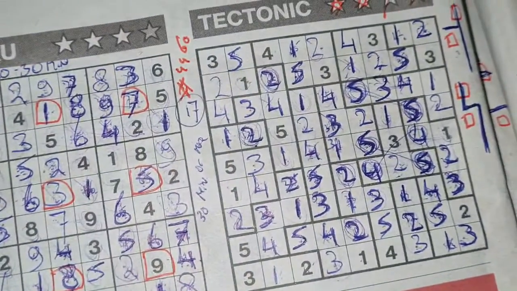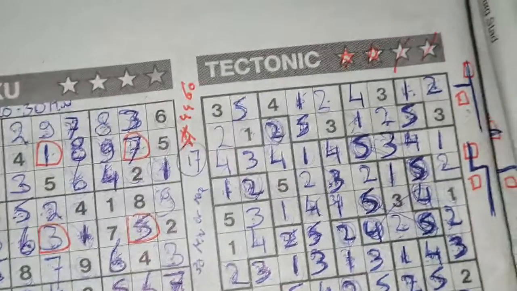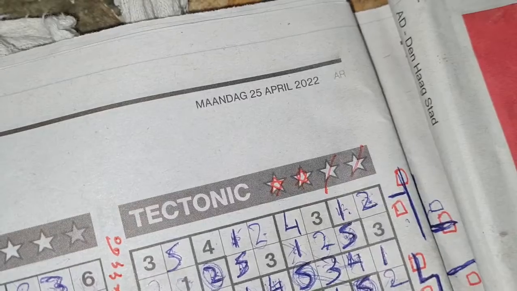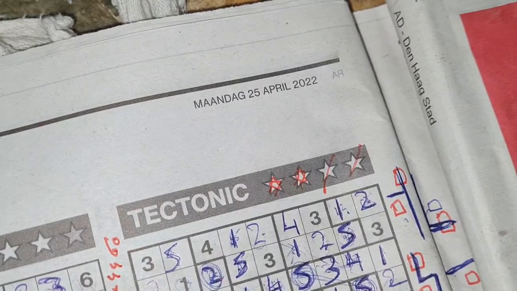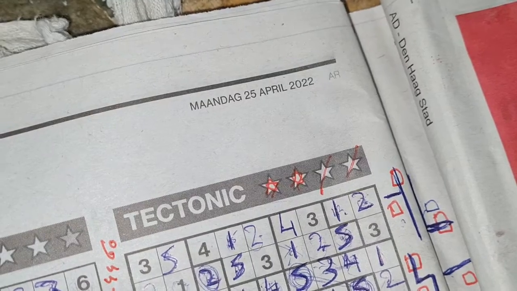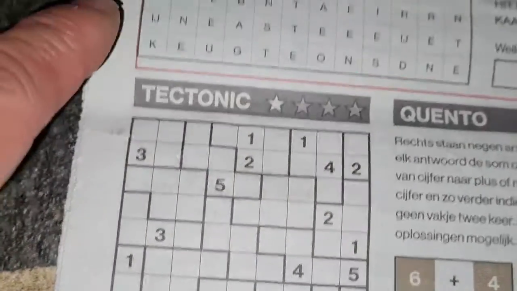Tuesday, April the 26th, 2022. I've told you we have no extra puzzles, only one regular Sudoku. So I have decided to solve the rest of the puzzles of the Monday edition, yesterday's edition, April the 25th, 2022. We have three puzzles left: the letter Sudoku, the Sudoku with 2 stars, and the tectonic with 1 star.